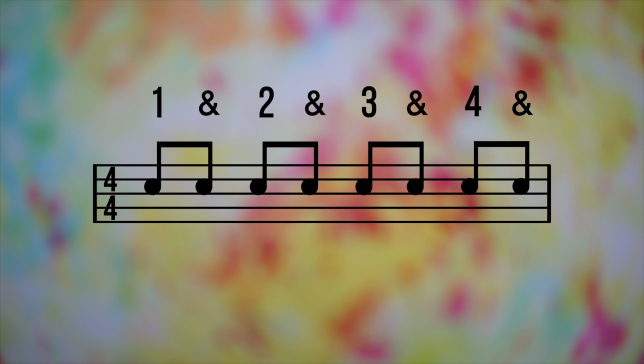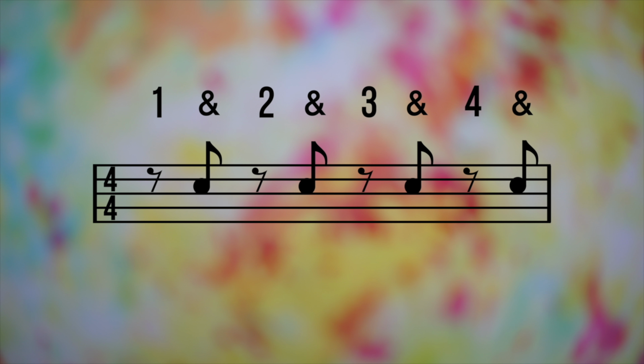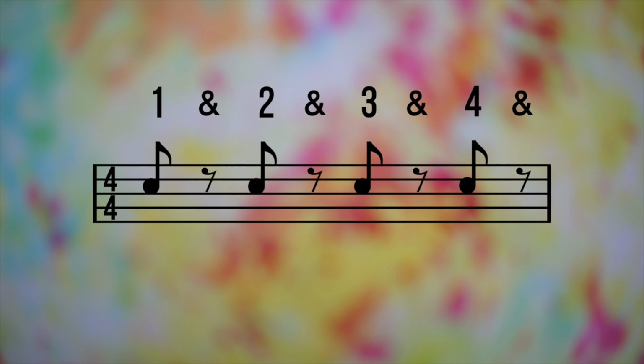So when you start leaving space in a bar of eighth notes, you need to understand how that space is represented on paper. Say you wanted to only play the upbeats, meaning the ands. You would need to draw in an eighth note rest on the 1, 2, 3, and 4. Conversely, if you wanted to play only the downbeats, you would essentially just be playing quarter notes, and this would be written as such. Things get a little more tricky once you start creating more syncopated rhythms.